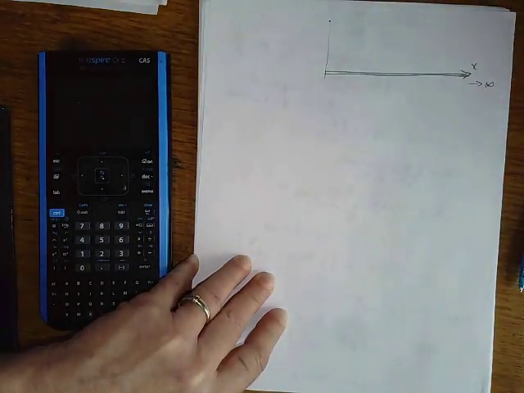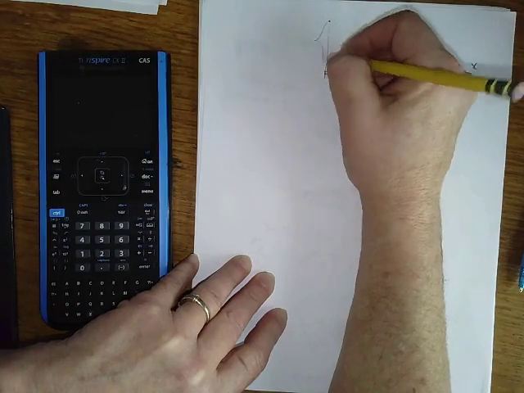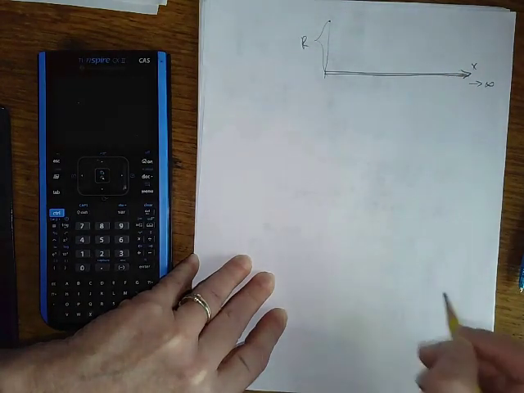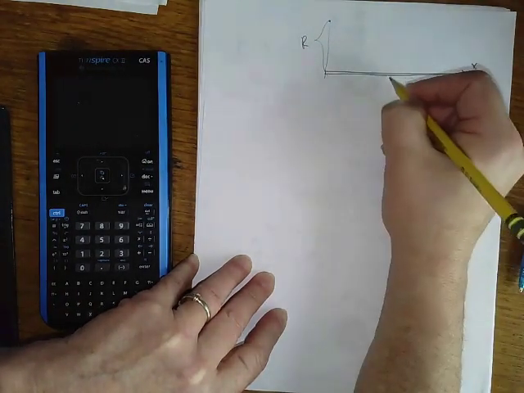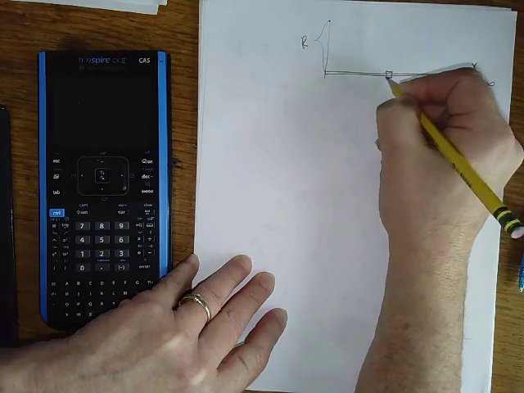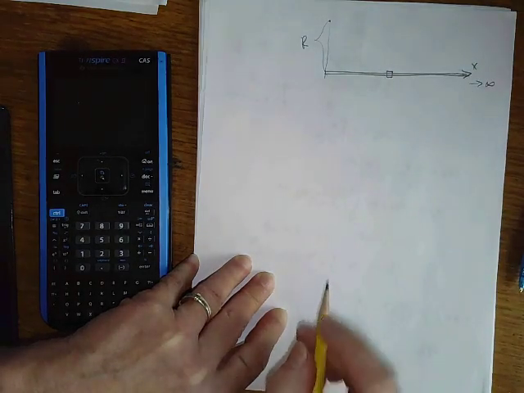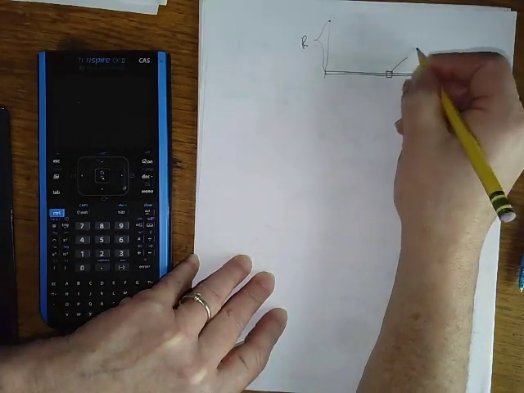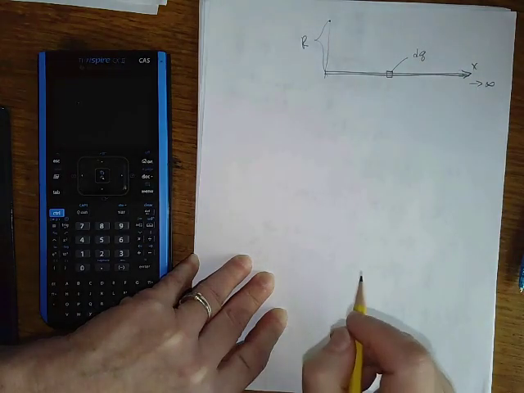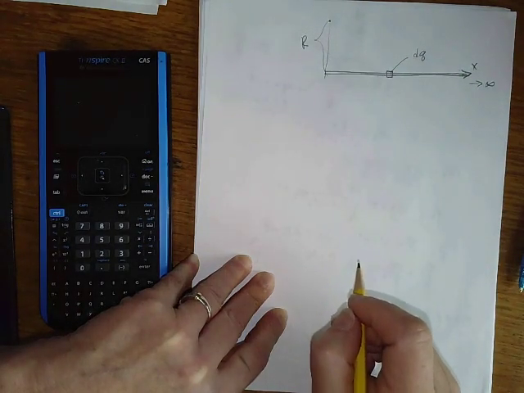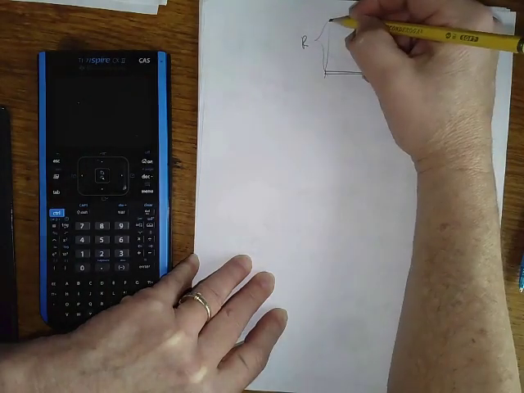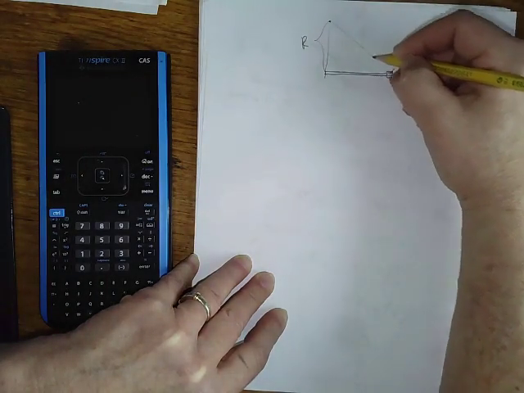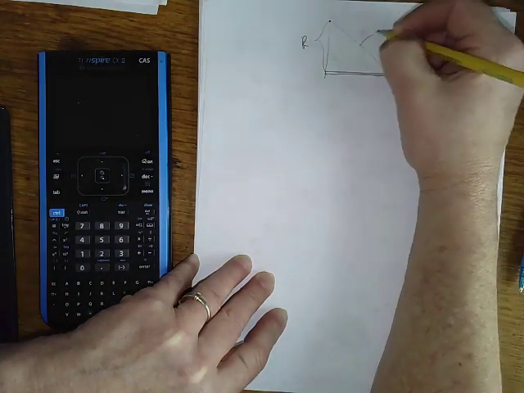Let's see, what are we going to call things? We're going to call this R, capital R this time, and of course we're going to have some little point that we're going to use as our dq for doing our calculations. The straight line to it will be our little r now.